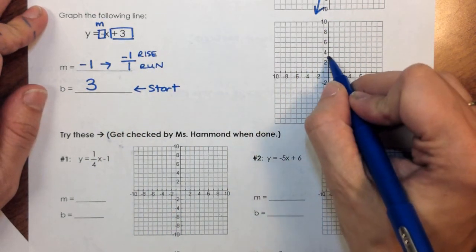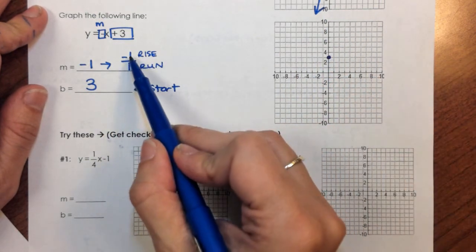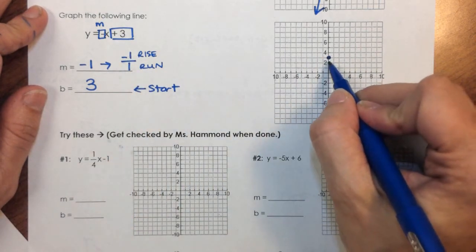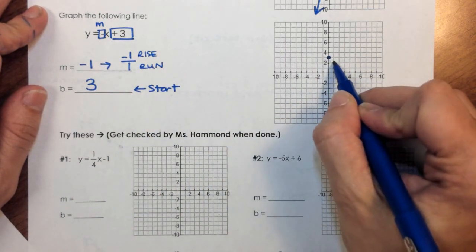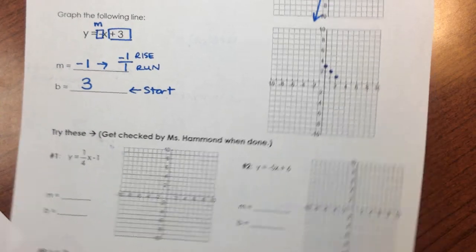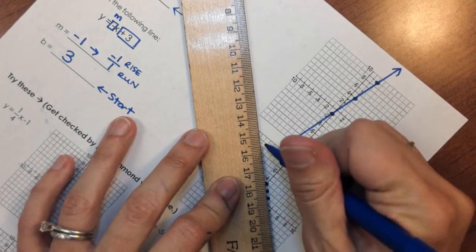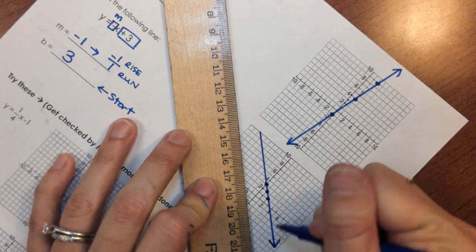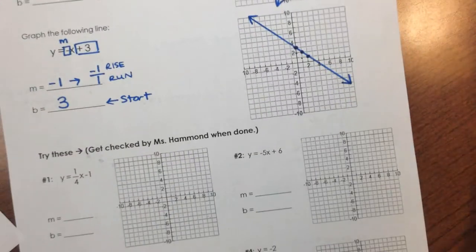I'm going to start at 3. If I'm rising -1, that means I'm really going down, and then I'm going to run +1. Down 1 over 1. I connect the line, and voila.